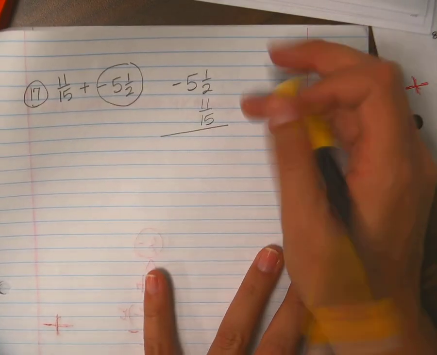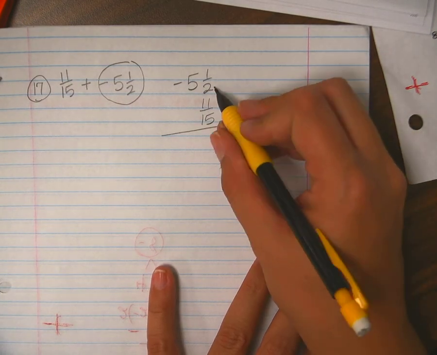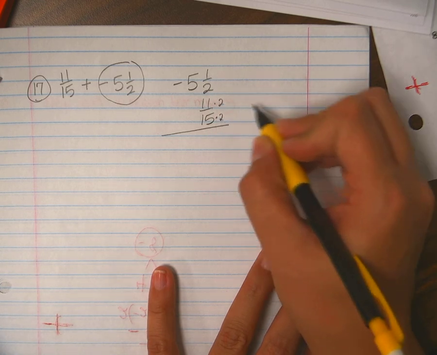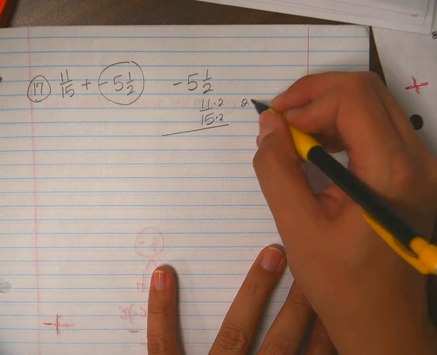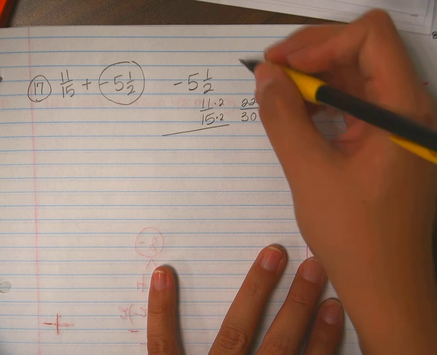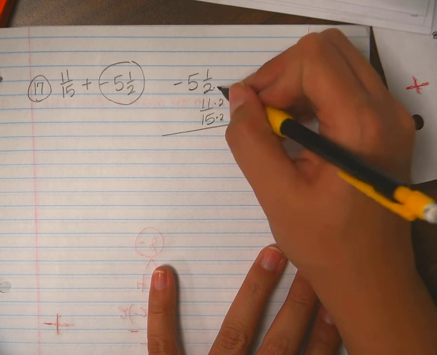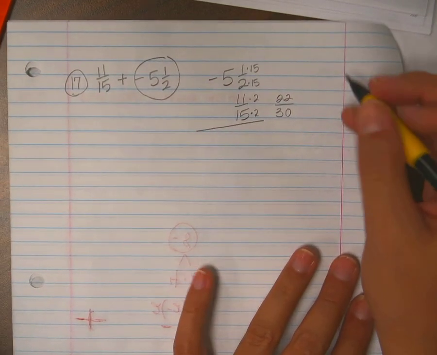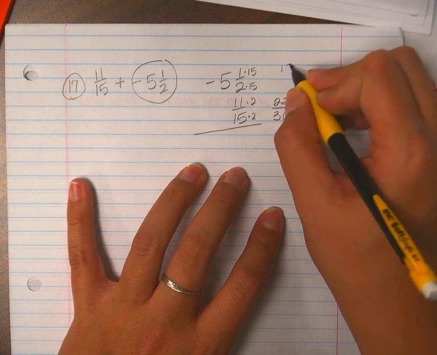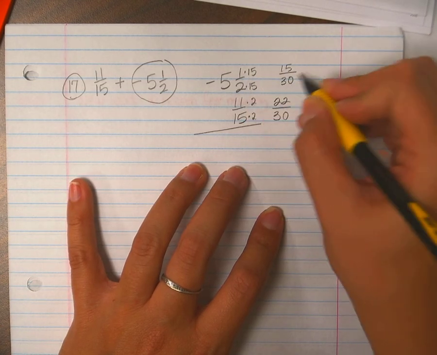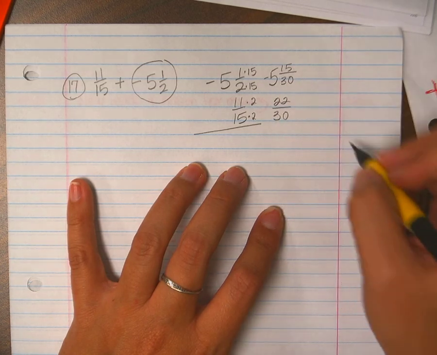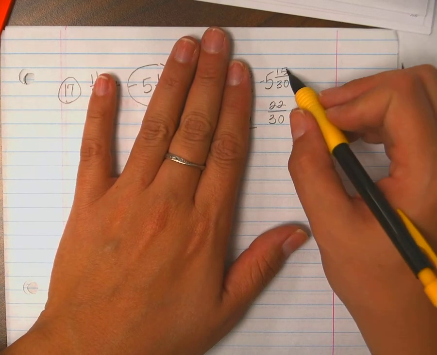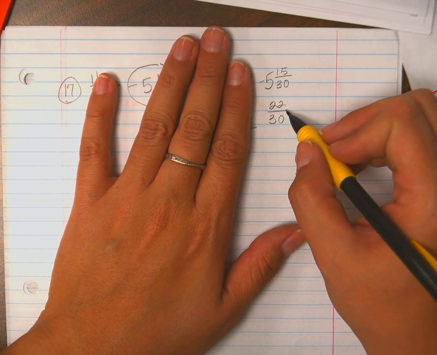Alright, common denominator is the first thing we need to look for, and so between 15 and 2, we're going to go with 30. So that means multiply that by 2, multiply that by 2. So I have 22 over 30. And then to get 2 into 30, we would multiply by 15, which means my top number also needs to be multiplied by 15. 1 times 15 is 15, and 2 times 15 is 30. My negative 5 still exists, so you can't forget about that. All I've done is rename these fractions, so I'm going to cover those up. We have negative 5 15/30ths plus 22 over 30ths.